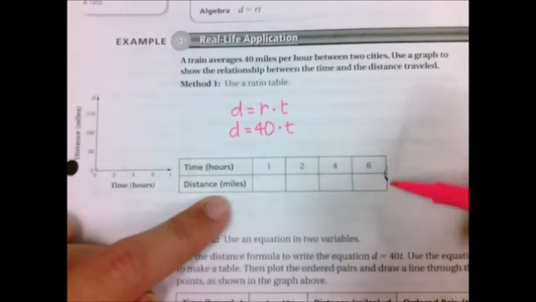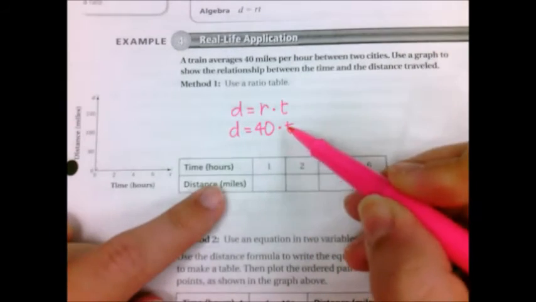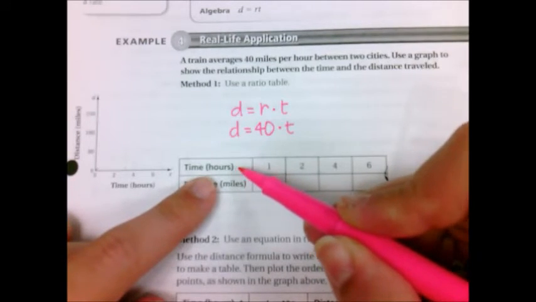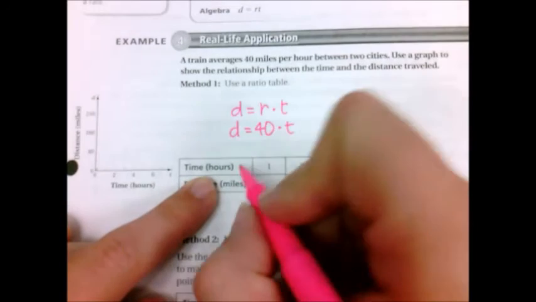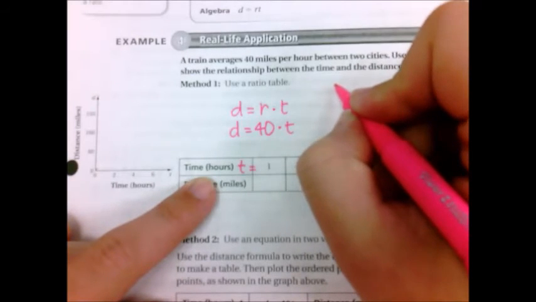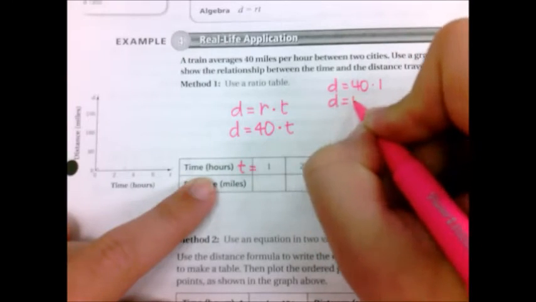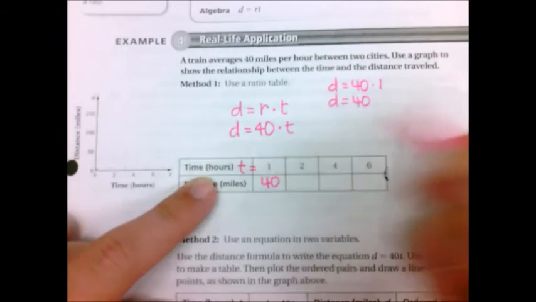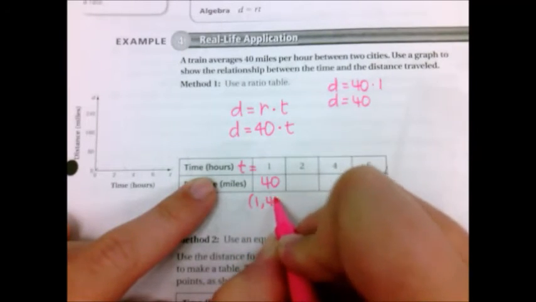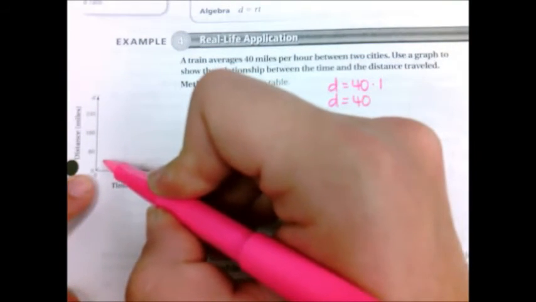Down here in the table, which was already created for us, they're giving us some different numbers to plug in for the time that we've traveled and then figure out the distance in miles. So, for the first one, if my time in hours, so this is the variable t, if t equals 1, then we would have d equals 40 times 1. So my distance would be 40. That gives me the ordered pair 1, 40, which I would then come over to my graph and go 1, 40 right here.